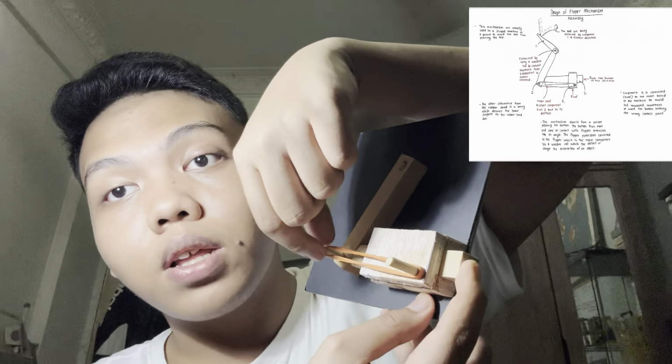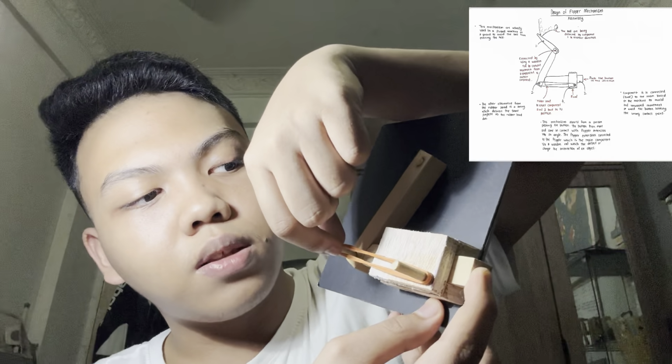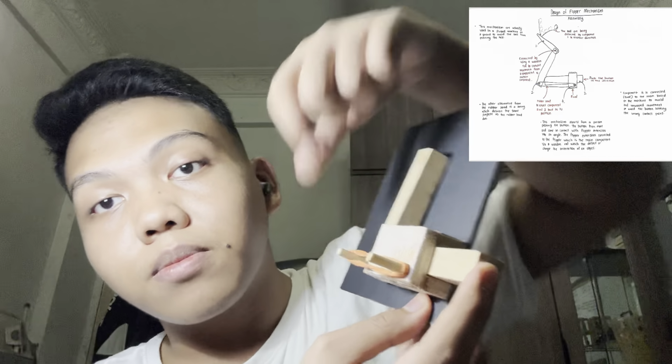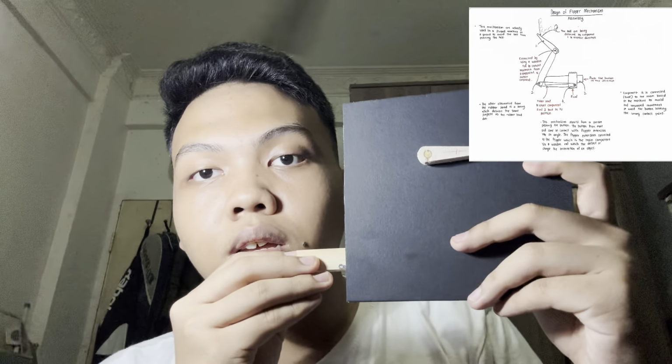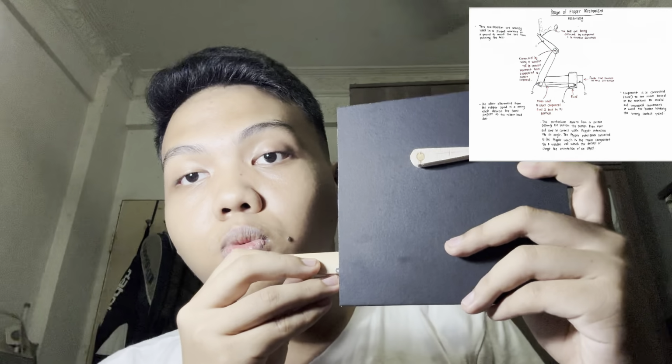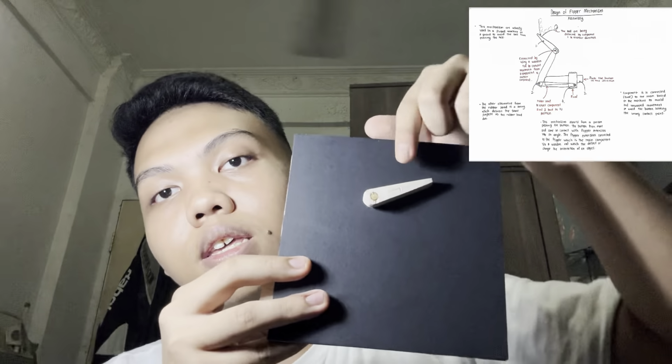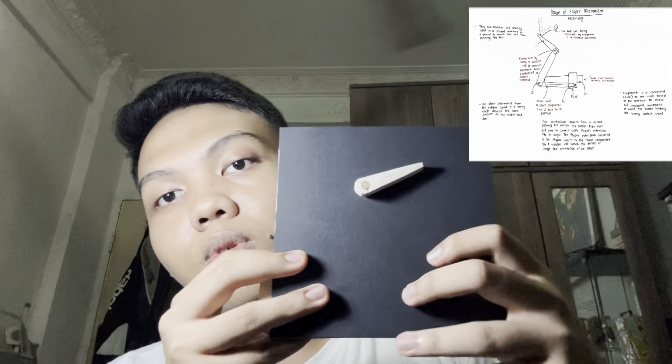The rubber here will retract them as soon as I release the button. That's why this mechanism just does one single thing. Push, they flip the product, and then we're gonna retract it. That's all the flipper can do.